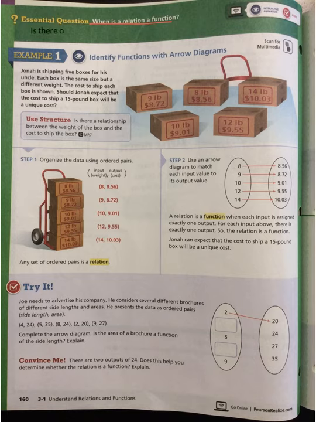Well, let me repeat that. Are all the x's different? Are all the x values different? That is the question that we're going to ask ourselves every single time to determine if it is a function.